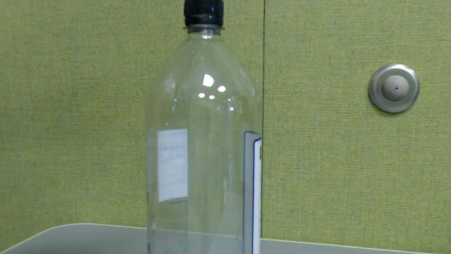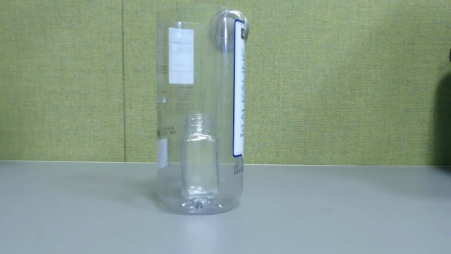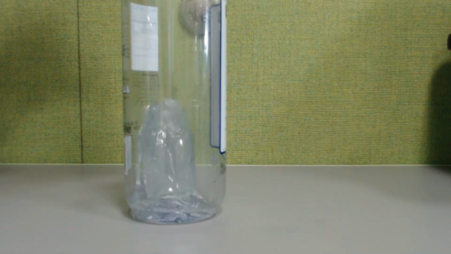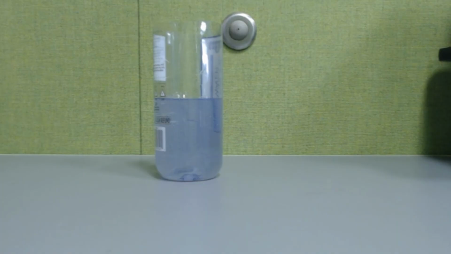Start by getting a plastic bottle and cutting the top off of the bottle. Place a glass salt shaker in the bottle. Now, pour some soap inside the salt shaker as well as covering the salt shaker. And check it out. Now that's what I call invisible.